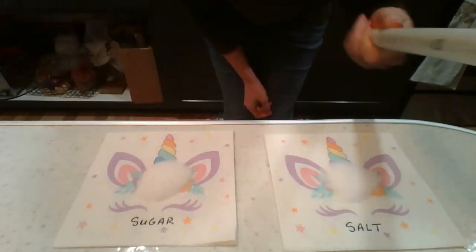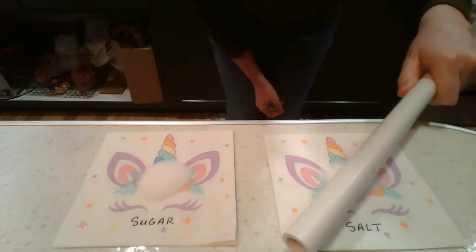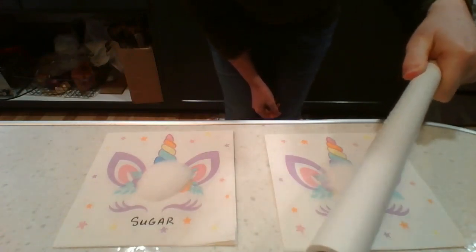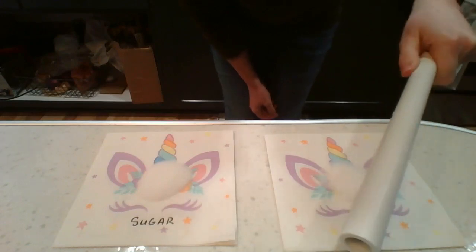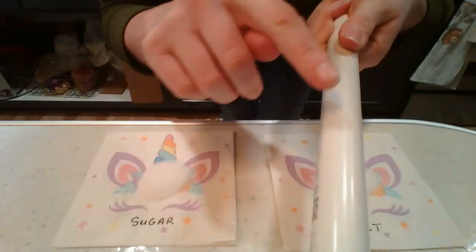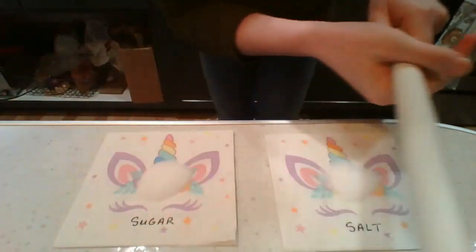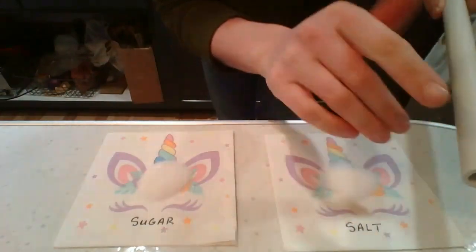Next, we're going to take a look at how this PVC pipe interacts with the salt. There's a really, really dramatic jumping and bouncing around of salt granules with an overall sticking of particles to the PVC pipe. So that's what's happening there. So why did the granules just happen to magically attract to the PVC pipe?